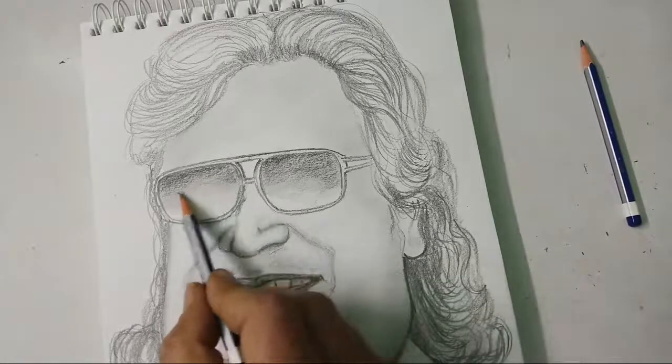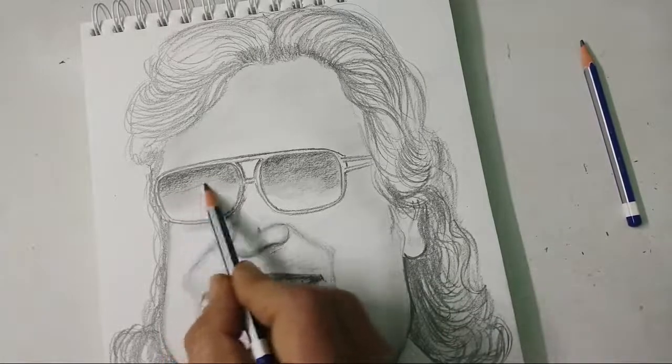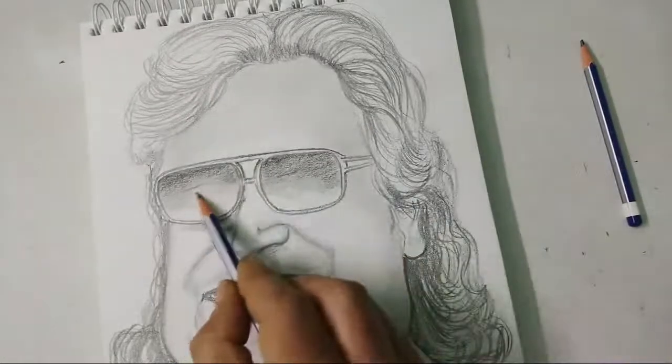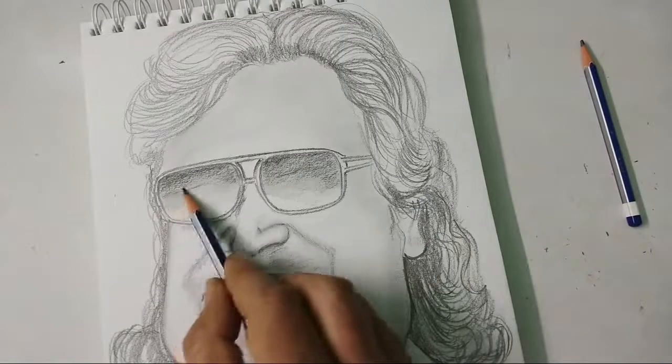and there is a soft effect of the eyes which I was showing you. So I will do one line inside to show that there are eyes inside, hidden under the goggles.